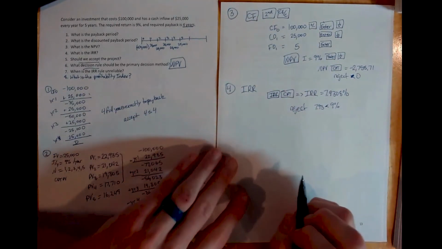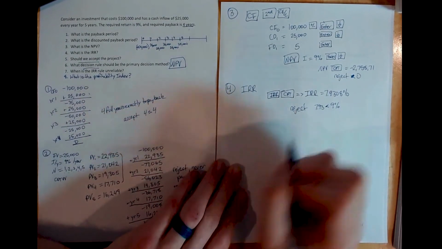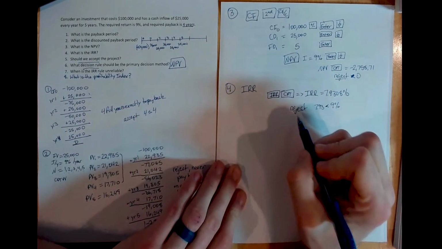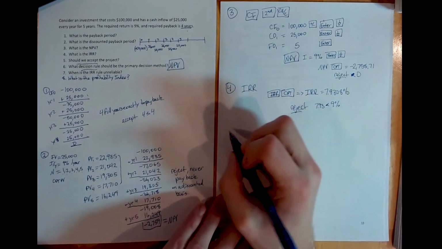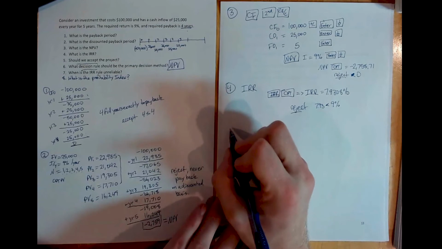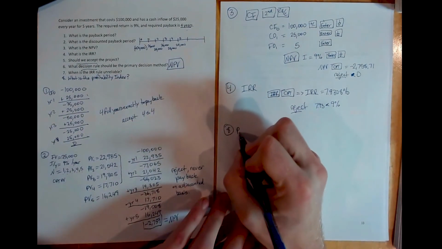Now the last thing we want to do is we've answered the intermediate questions. Should we accept the project? No, we reject. The golden and silver rules tell us to reject, so we don't take this project. So we'll skip 5, 6, and 7 and jump straight to 8. 8 is, what's the profitability index?